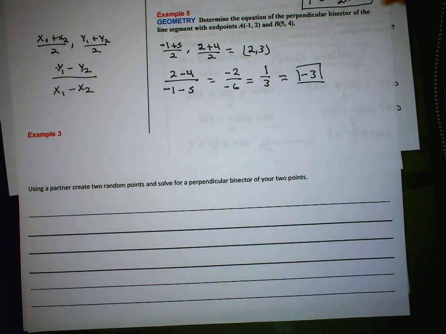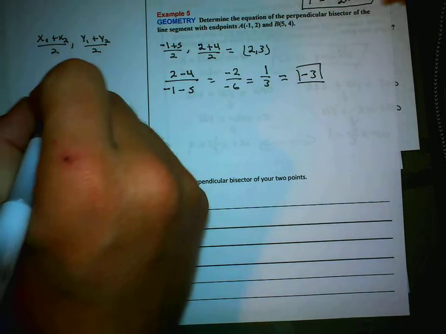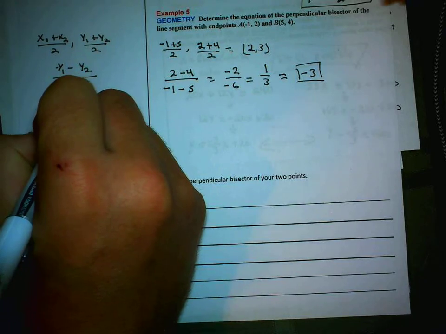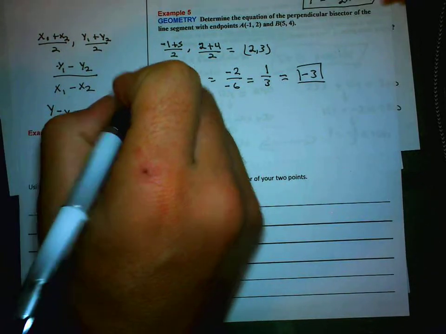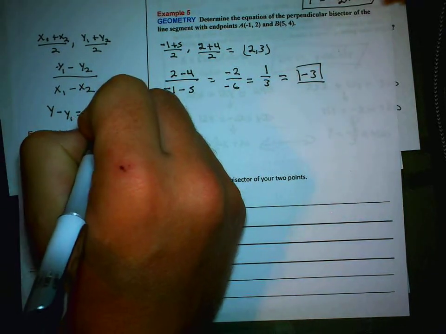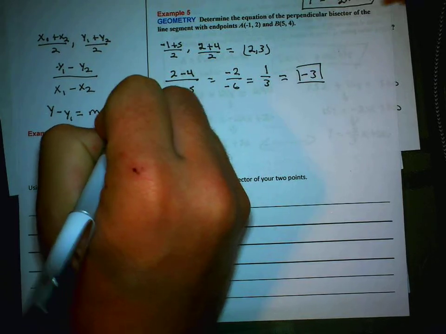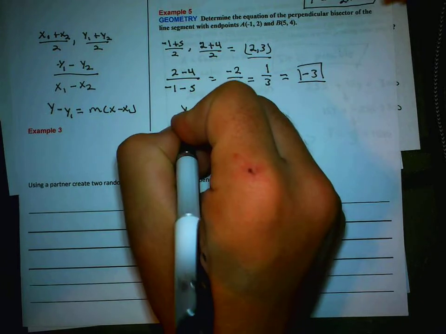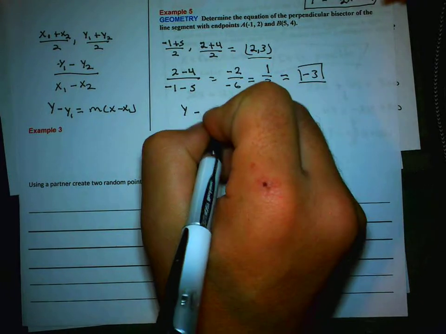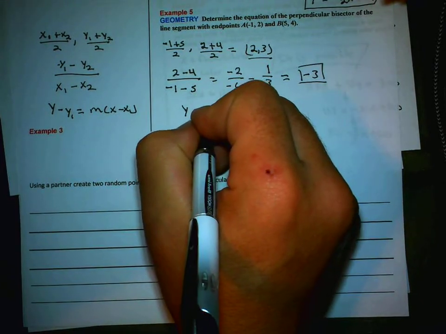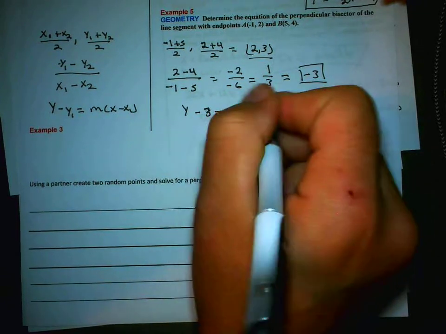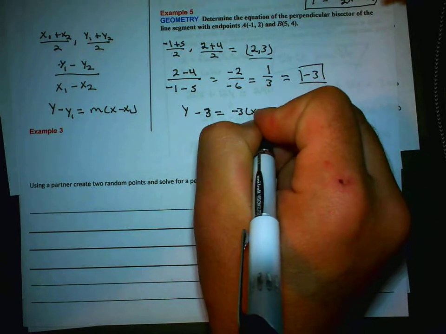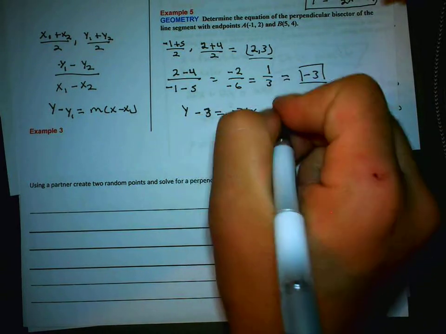so I need negative 3. Now I've got to go back and use my point y minus y1 equals m open parentheses x minus x1. Here's the point that I'll be using, so y minus 3 equals negative 3 x minus 2.